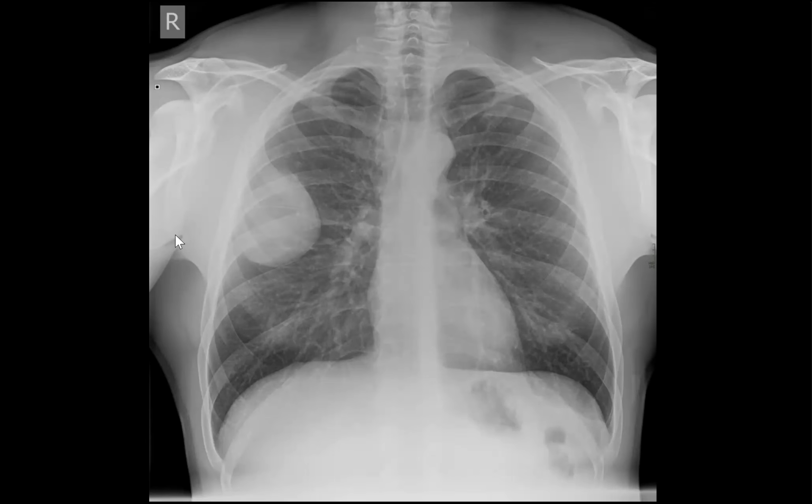I'm not able to visualize the extrapleural fat, but it's just an X-ray and difficult to see; I will also look for that in the CT. The possibilities include pleural fibroma, and pleural lipoma, but lipoma will show a low density area.